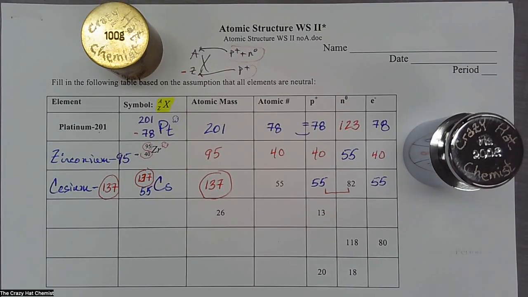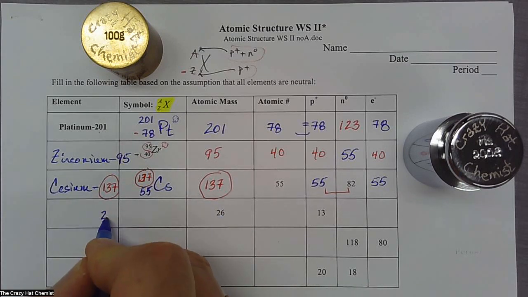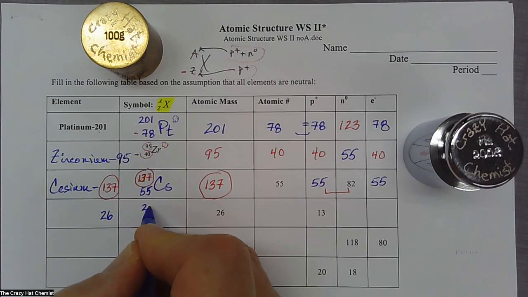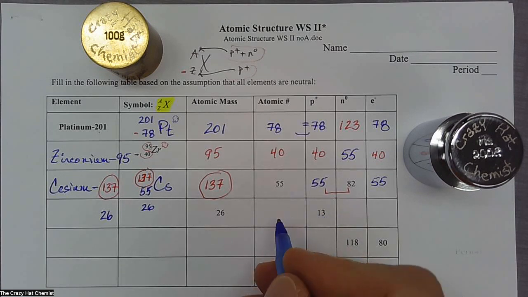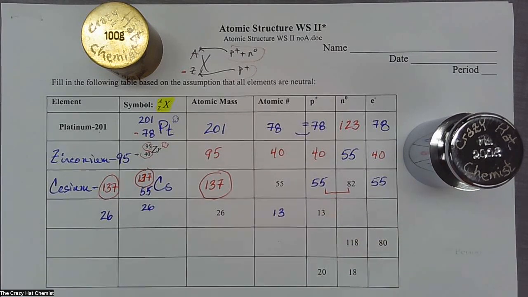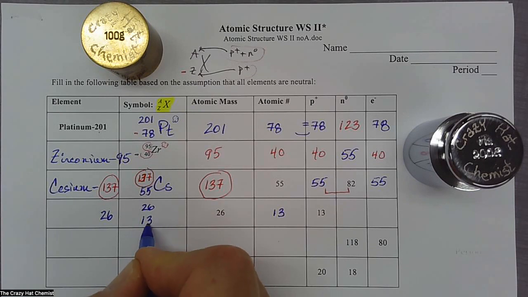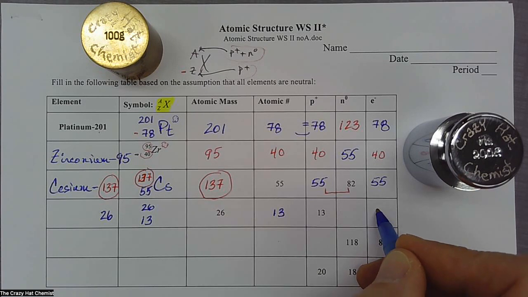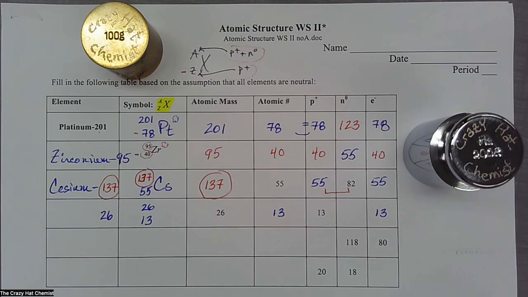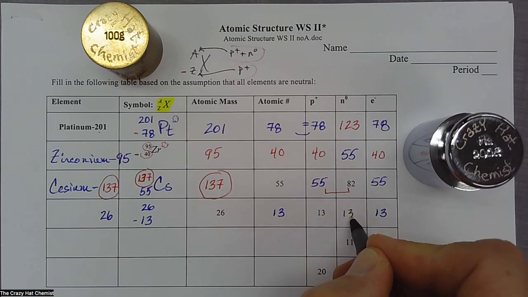The next one, we have atomic mass of 26. So that means that this is going to be a 26. This is going to be a 26. And then the number of protons is 13. That corresponds to the atomic number, which is 13. This is going to be a 13 right there. And since the protons are equal to 13, then the electrons are equal to 13. If I were to take the difference between these two numbers, 26 and the 13, I'm going to get the magic number 13.